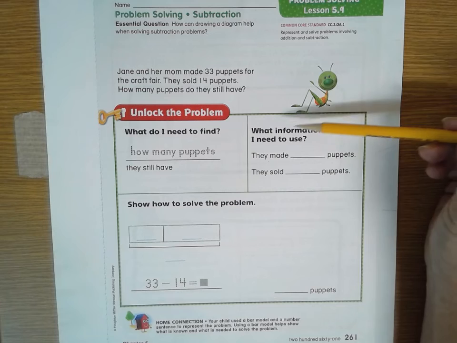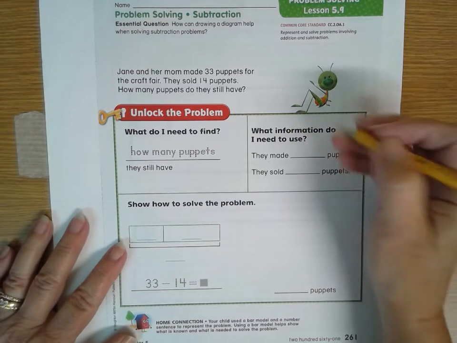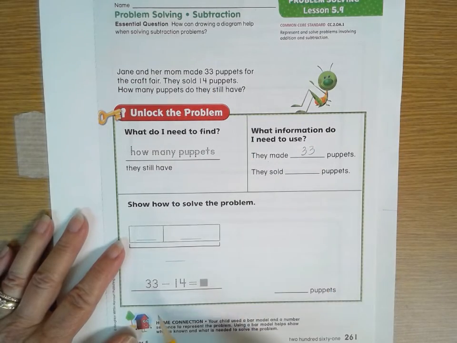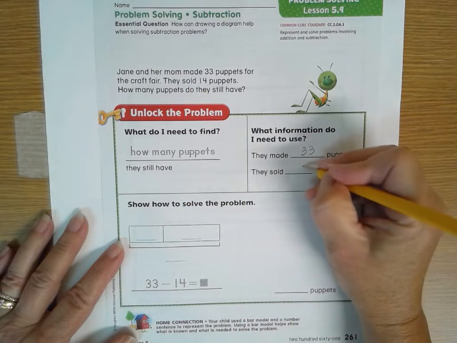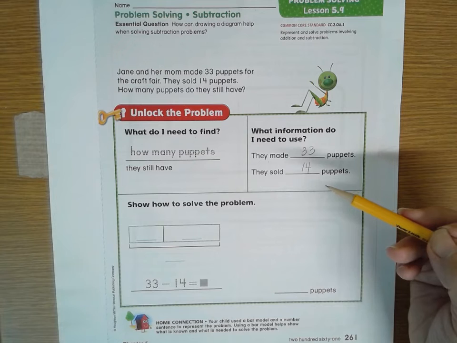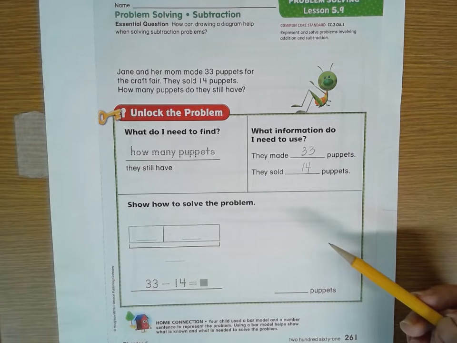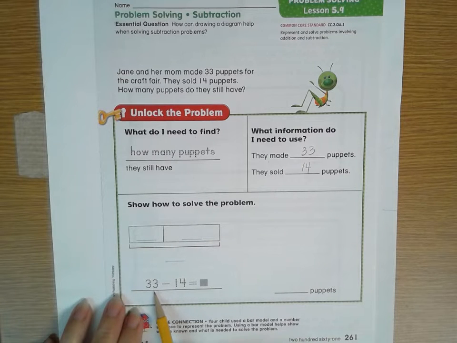So what information do I need to use? They made 33 puppets. It tells us right there. They sold 14 puppets. So today we're going to use a bar model to help us solve and write a number sentence with a blank. So we know that they made 33 and that they sold 14. What we don't know is how many are left.